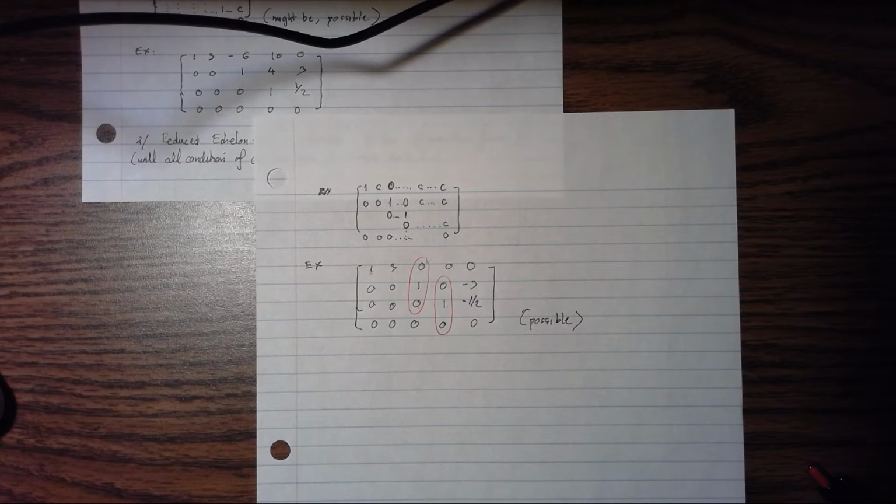All right. Now that you know what echelon form and reduced echelon form look like, let's solve a system by doing row operations, converting the matrix to echelon form.